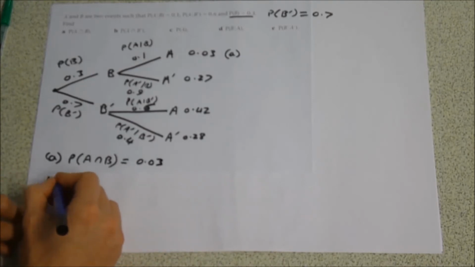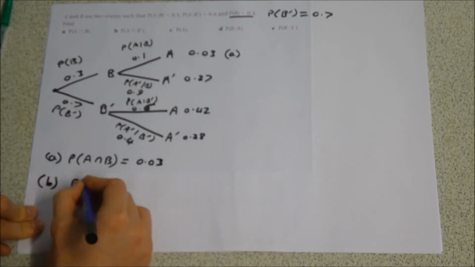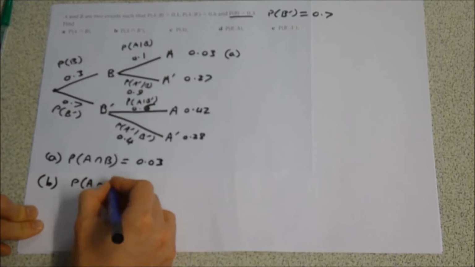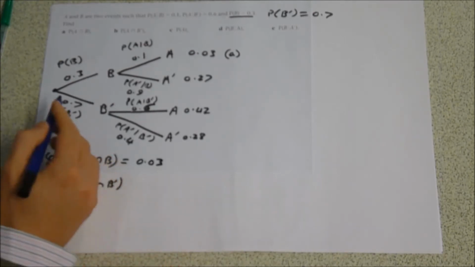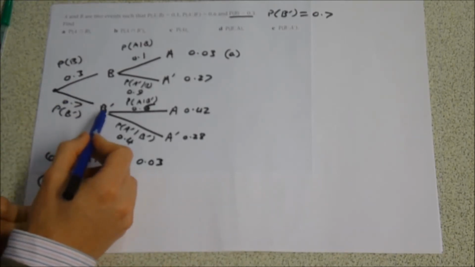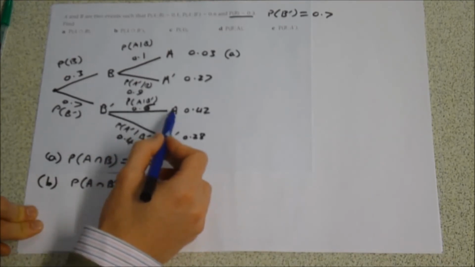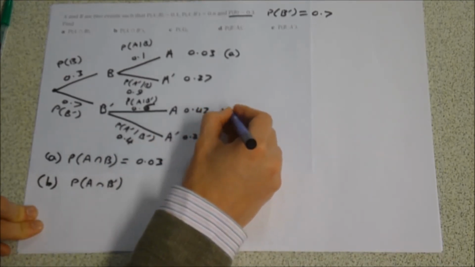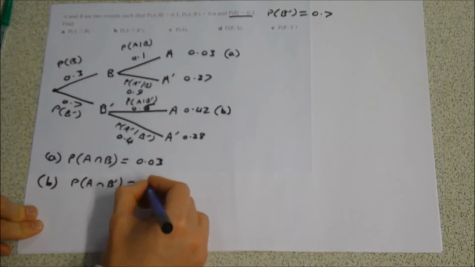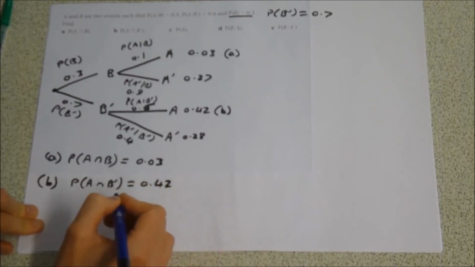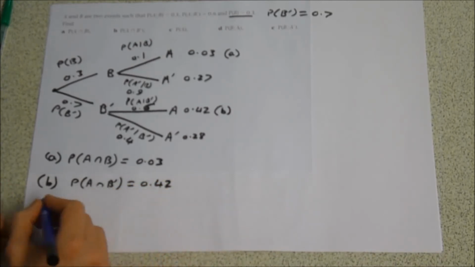For B, in a similar fashion, it says the probability of A occurring and B not occurring. Well, B doesn't occur down here, and out of these two options, this is where A does occur, so this must be my answer to part B, 0.42.